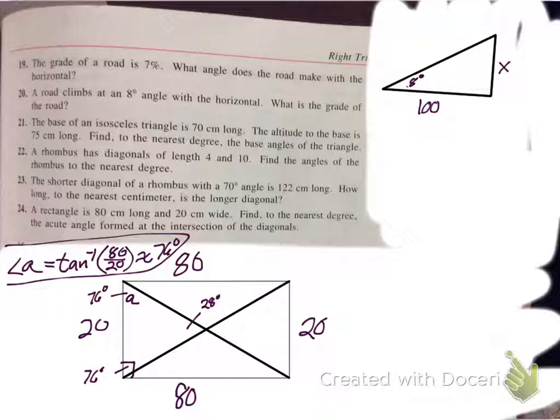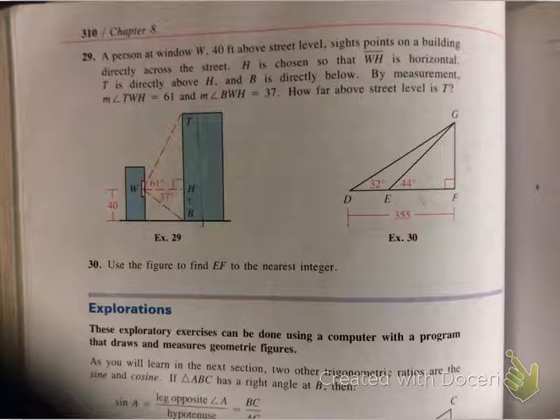Yeah. Number 30. Oh, never mind, I have that. Oh, okay. Okay, number 30. Number 30, we're using that diagram. I'm probably not going to go all the way through it because the book goes all the way through it, so we're just going to talk about it. So we're using the figure to find E to F, right? I'm trying to find E to F.